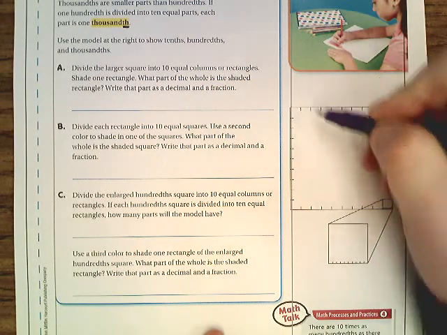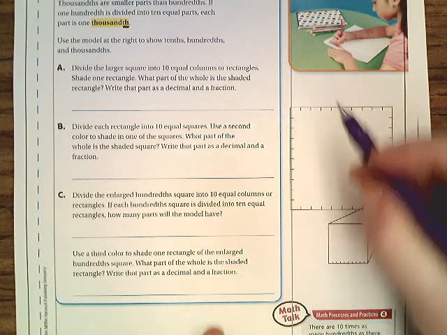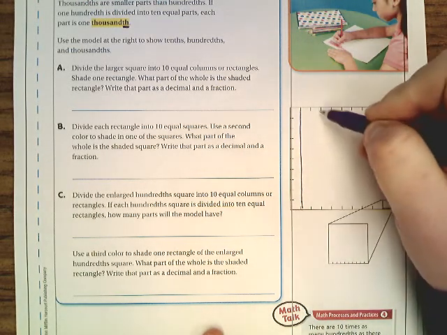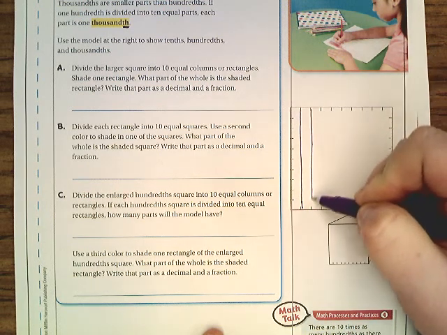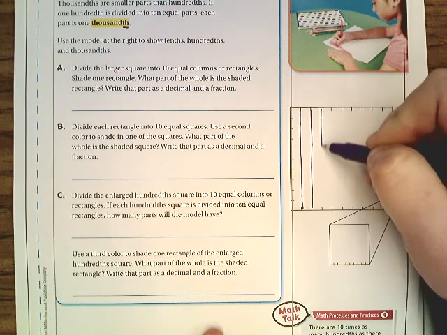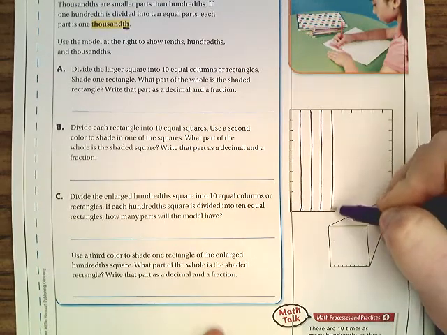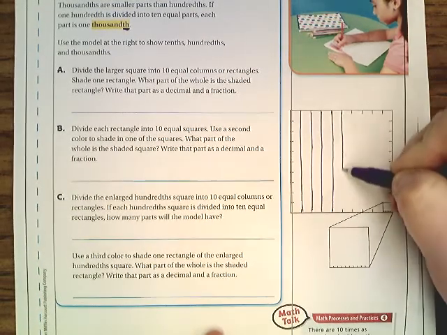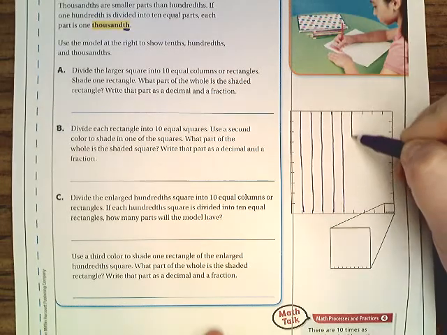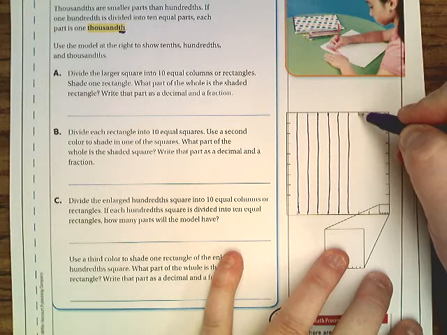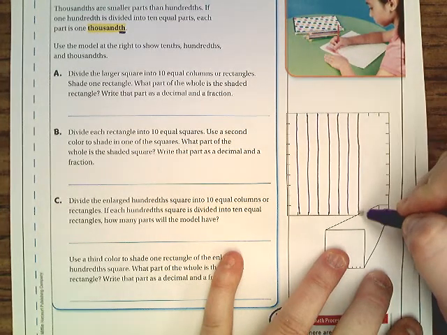Divide the larger square into 10 equal columns or rectangles. So we're going to, and it's nice because they kind of give you these notches to work with so you don't have to eye it. Okay, so 10 equal pieces. By no means am I an artist. By no means can I draw a straight line, so I hope your lines are a little bit nicer than mine.